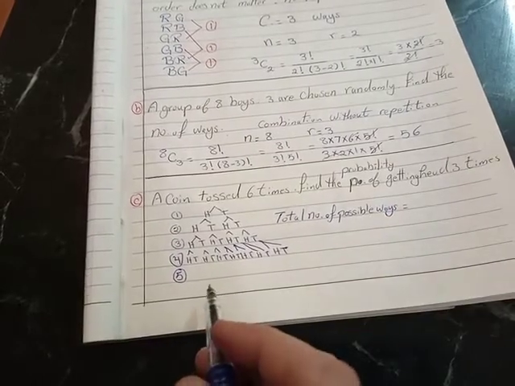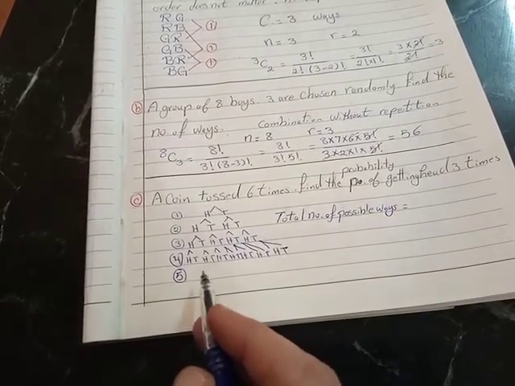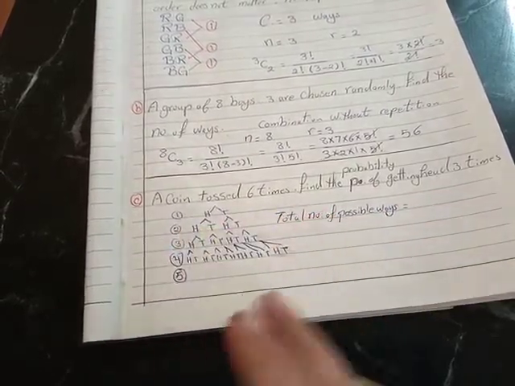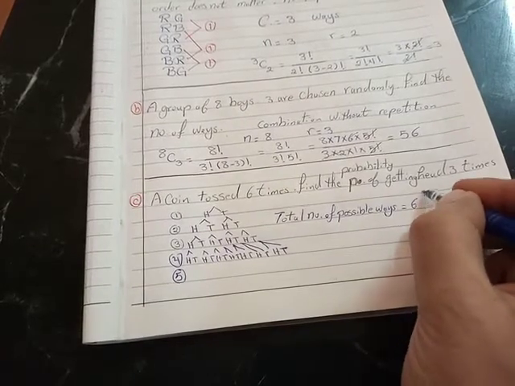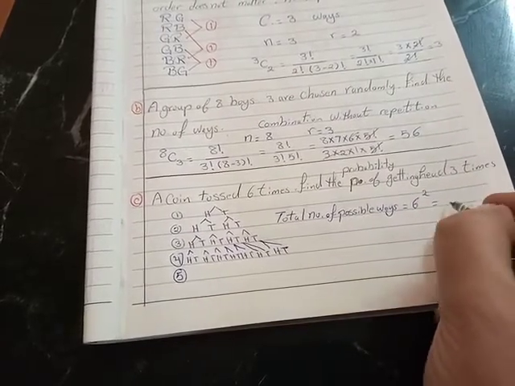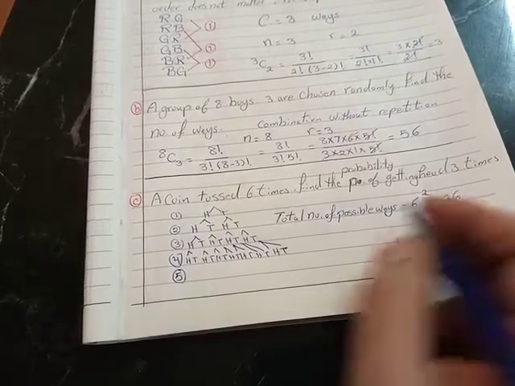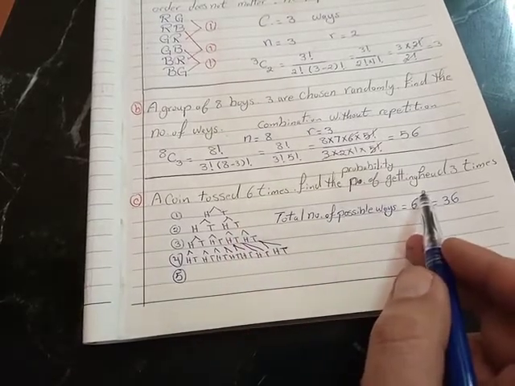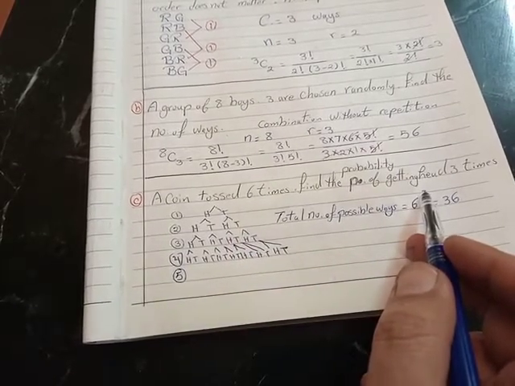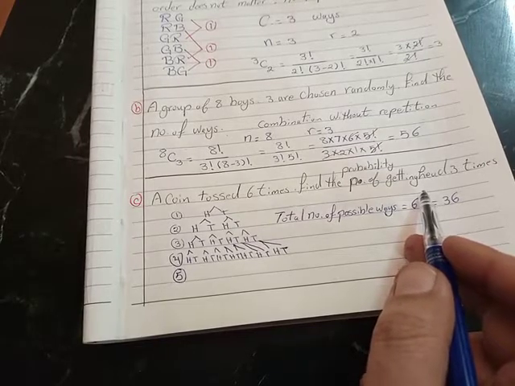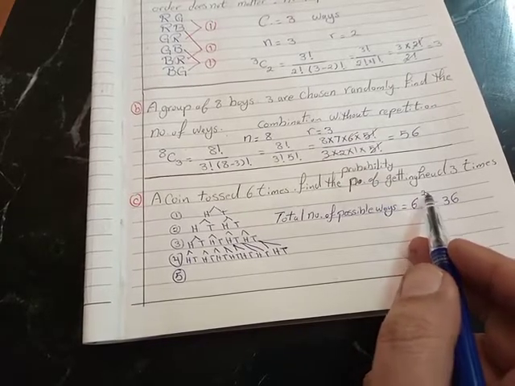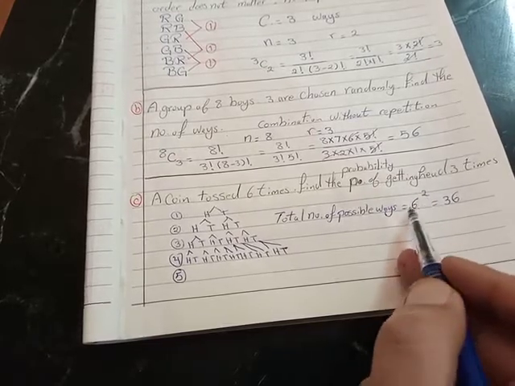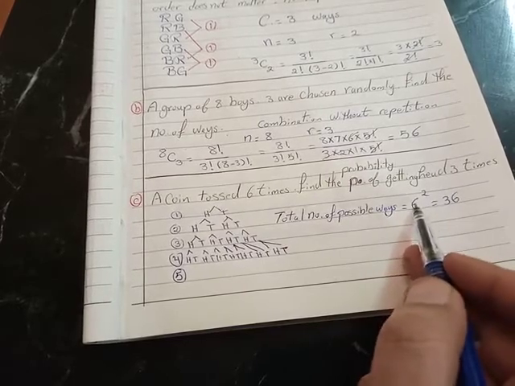It will be 2 to the power of 6, the number of the trials, which equals 64. What is the 6? The number of the trials. What is the 2? The number of options, or the number of faces on the coin: 2 faces, head or tail. So that's the number of options, and up here is the number of the trials.